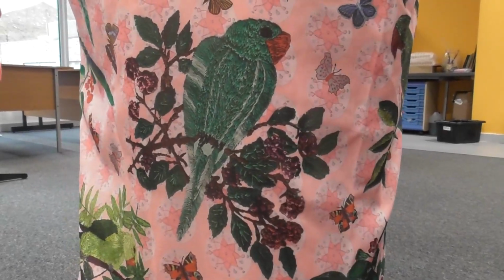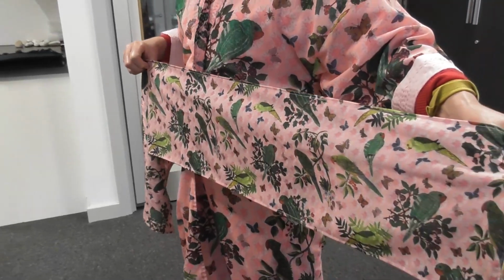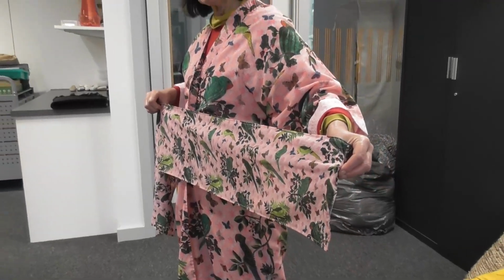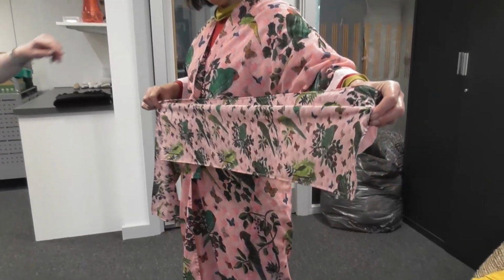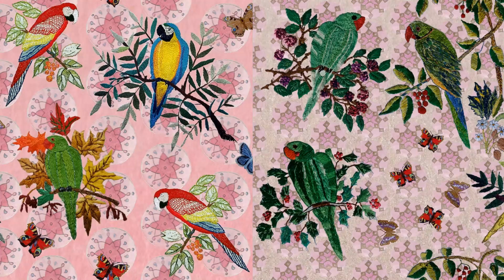And here you can see there's a blackberry bush and another kind of tree. So that's two quite different designs from the same project. The other thing you will notice is that the colourful parrots have been omitted from this design, which is much more green on a pink background.